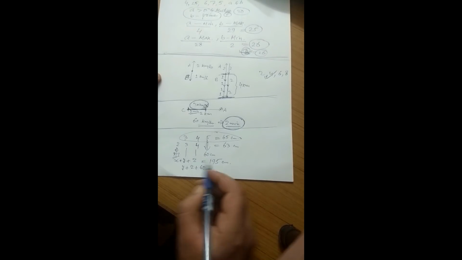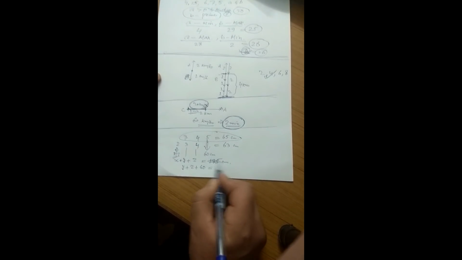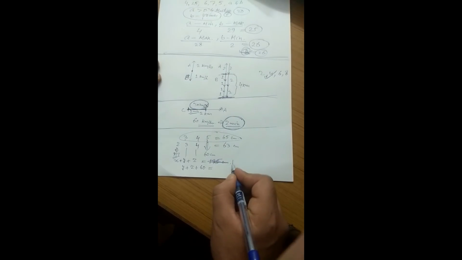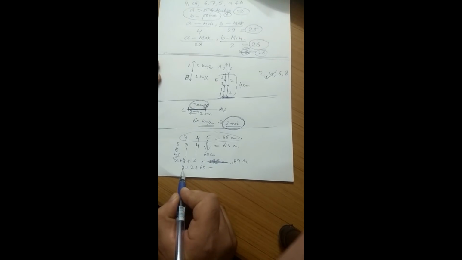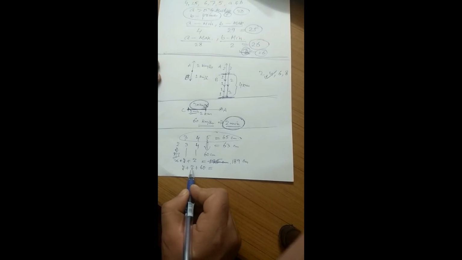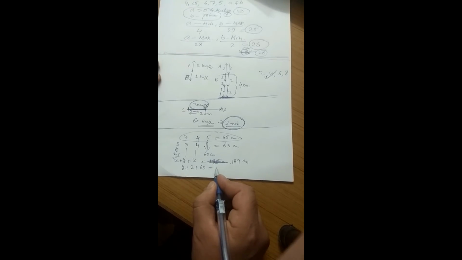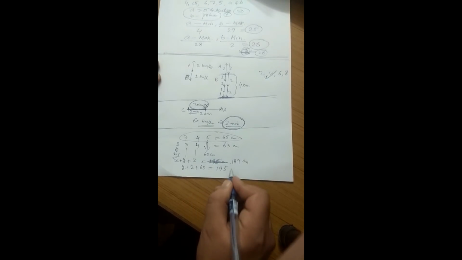Sorry, there is a small mistake. X plus Y plus Z, the average was 63. So 63 into 3 will be 189 centimeter. That is 2002, 2003, 2004. Now the rainfall in 2003, 2004 and 2005, where 65 is the average, will be 195 centimeter.